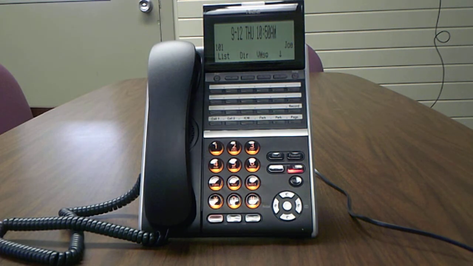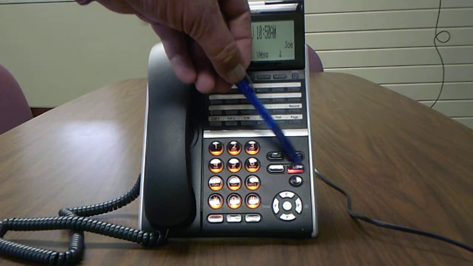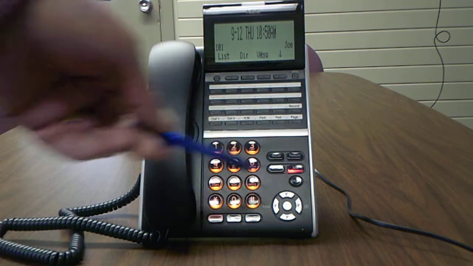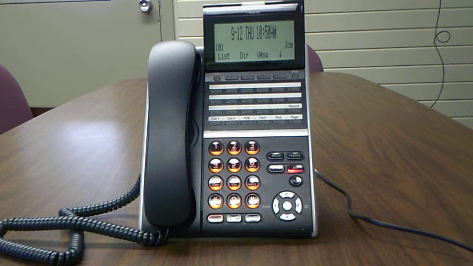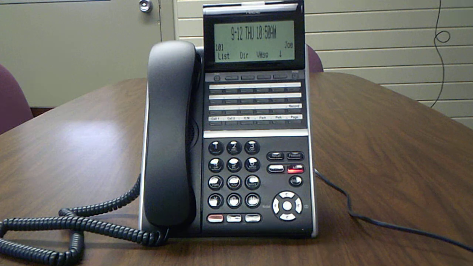So I tell folks just to leave that microphone light on all the time. Next to the microphone light, there's an answer key. The answer button will flash every time your phone rings. Where that comes into play is if I'm on my call 1 and another call comes in, I can press that answer button. It'll automatically put my first call on hold and connect me to my second call.